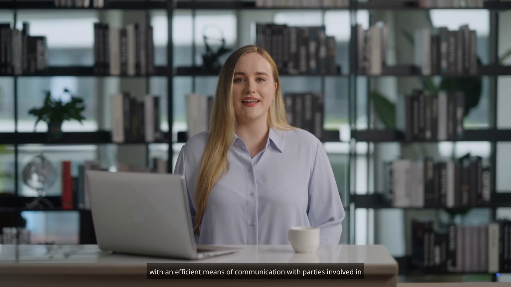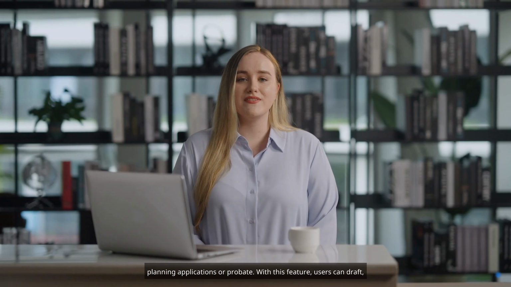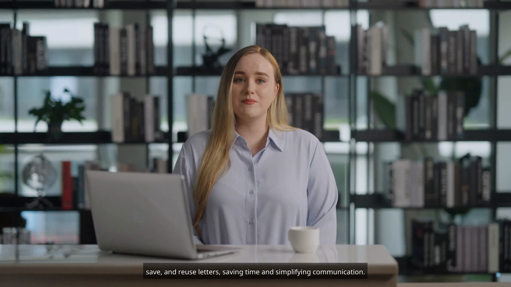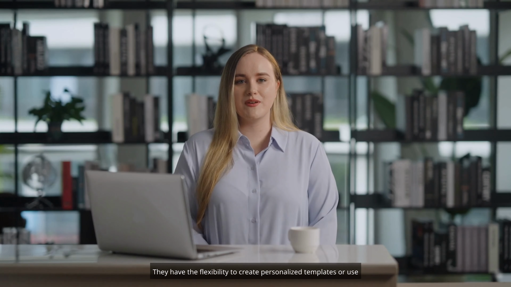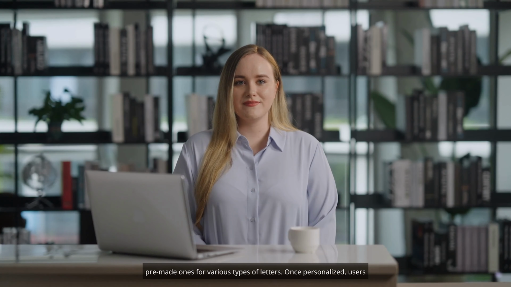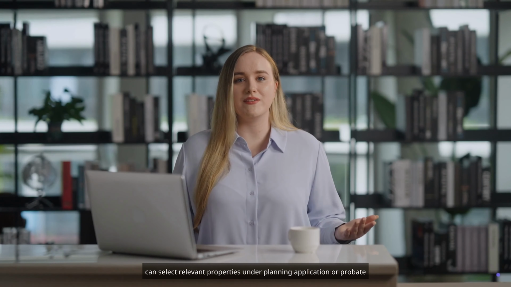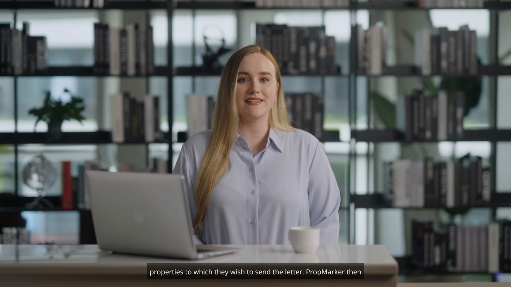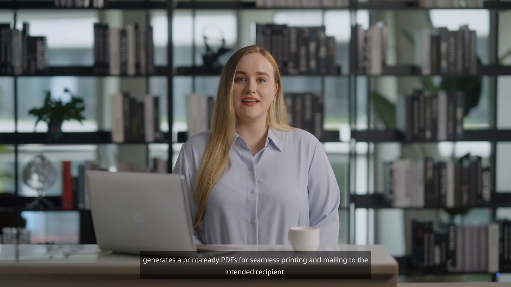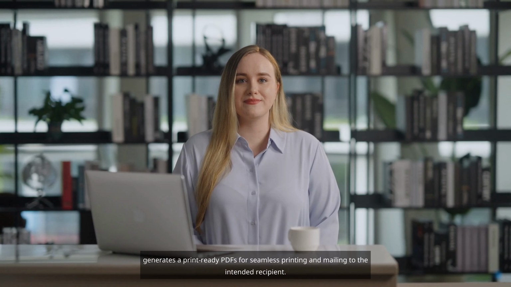PropMarker's letter management feature provides property investors with an efficient means of communication with parties involved in planning applications or probate. With this feature, users can draft, save, and reuse letters, saving time and simplifying communication. They have the flexibility to create personalized templates or use pre-made ones for various types of letters. Once personalized, users can select relevant properties under planning application or probate properties to which they wish to send the letter. PropMarker then generates print-ready PDFs for seamless printing and mailing to the intended recipient.